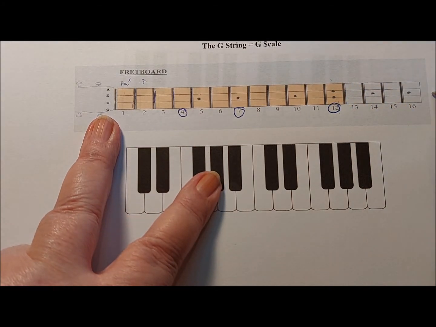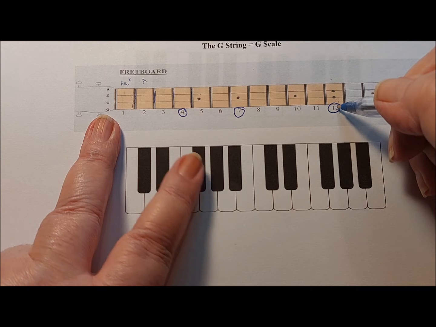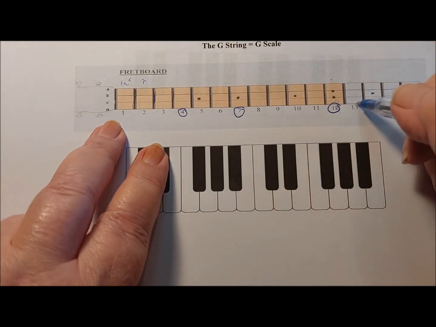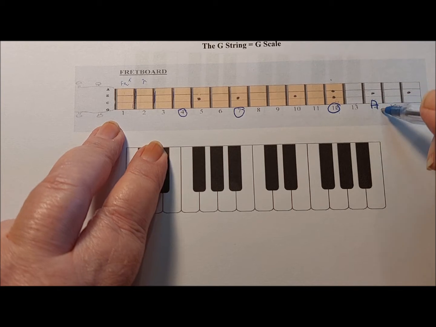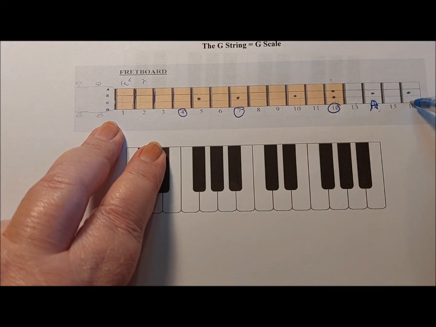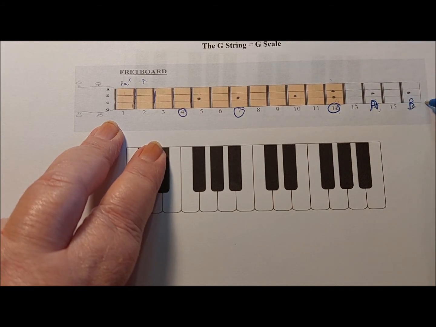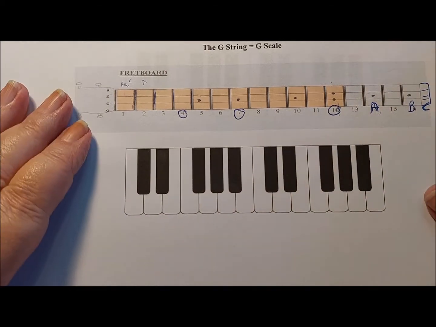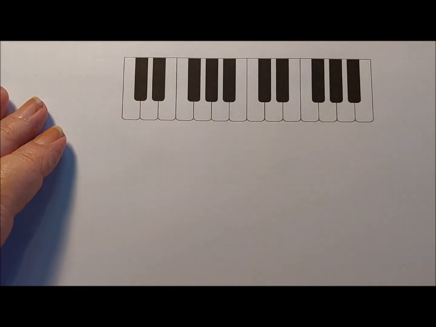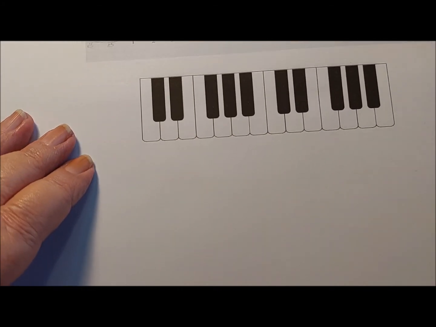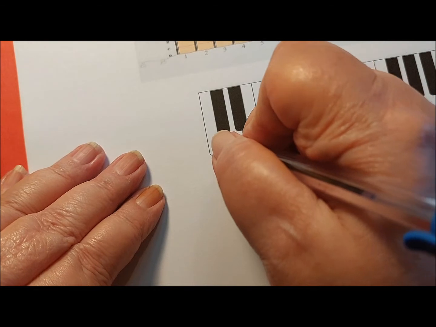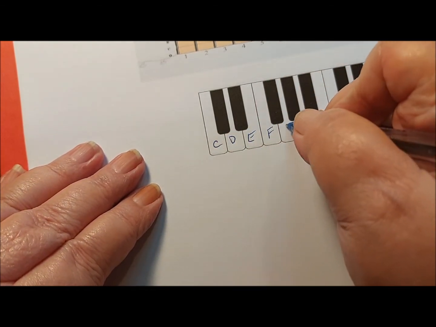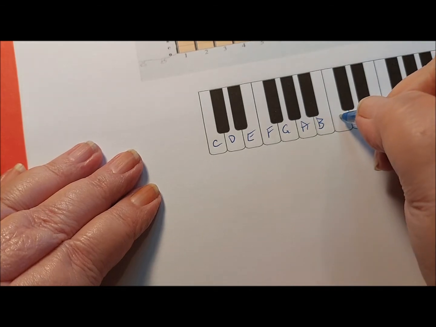So anything over here, if this is G, because we're on the G string, then this is going to be A, because it's a whole step away. And then this would be B. And then C would be right here if we had that extra fret, because B and C are always together. E and F are always together. Okay, so we did the C scale, right? So it's C, D, E, F, G, A, B, C.